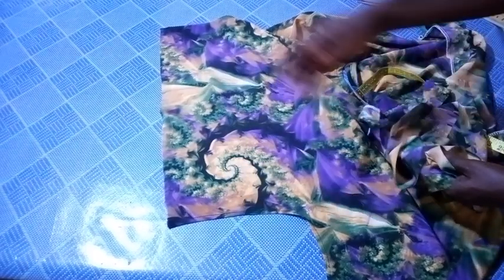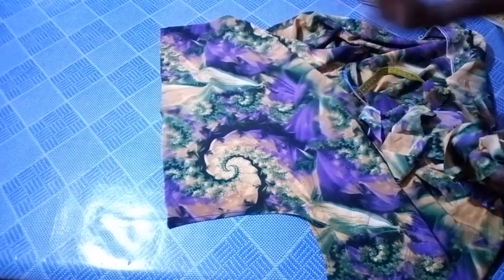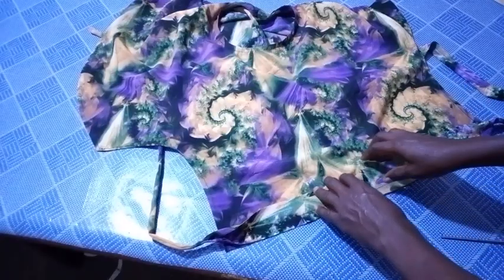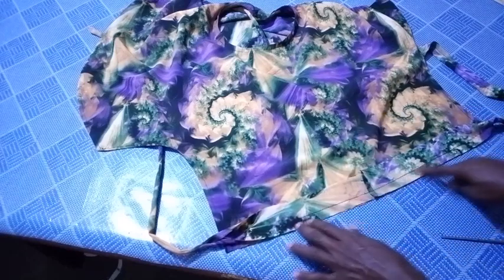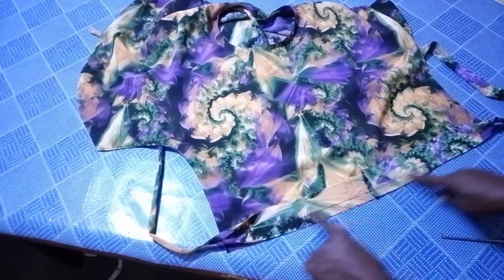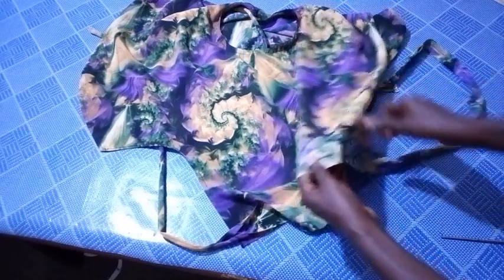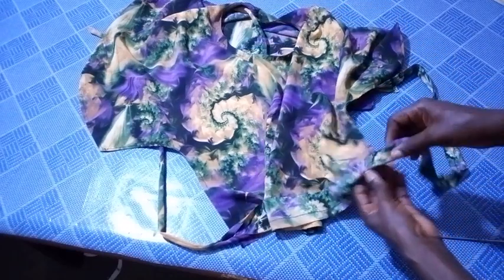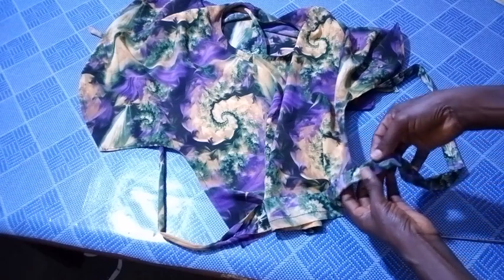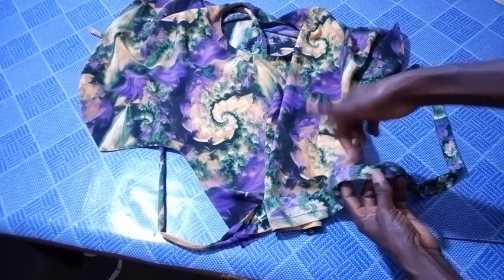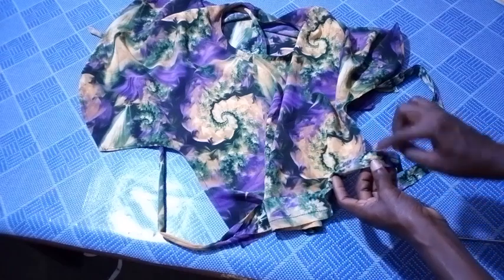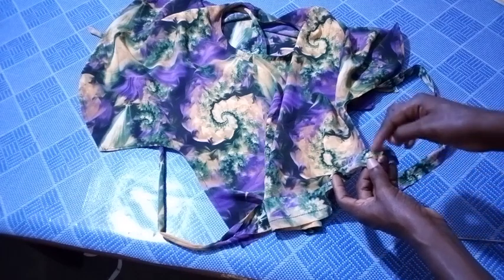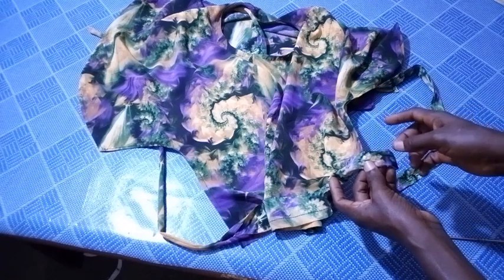So the next thing is to go to my machine and run the stitch. After that, I'll be right back. So as you can see right here, I've stitched it, the waistline, can you see? And after stitching the waistline, you see the way I fold it like this. The right side is inside, so I stitch it. I leave like 0.5 or 1 inch, just little, so that by the time I want to turn it out, it will be very easy.